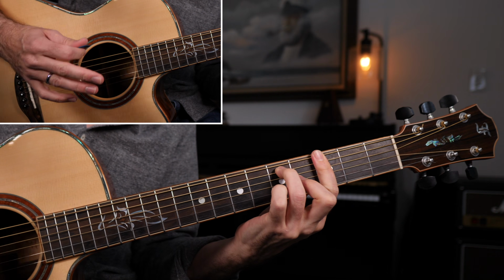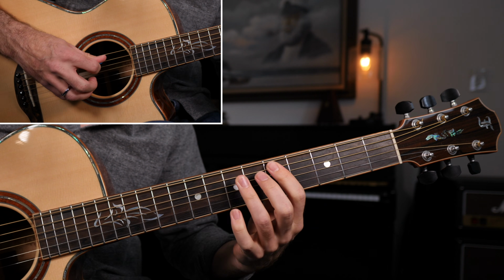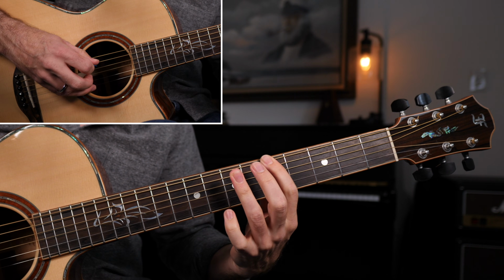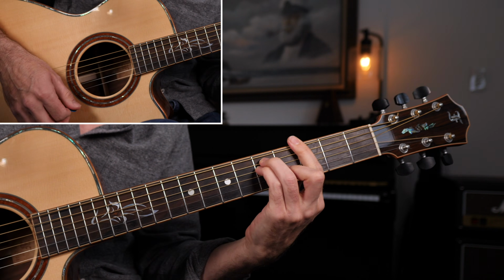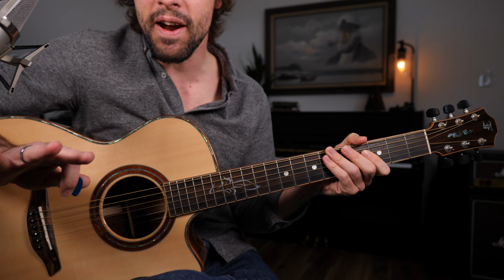Maybe sneak in the dominant 7, A minor, 5, 7, 3, 5, 5, 7, 3. Okay, and of course that's very transposable.